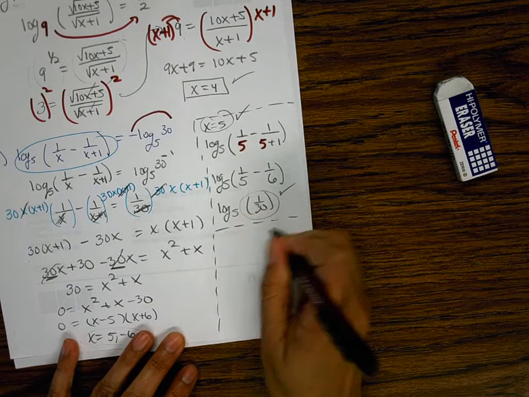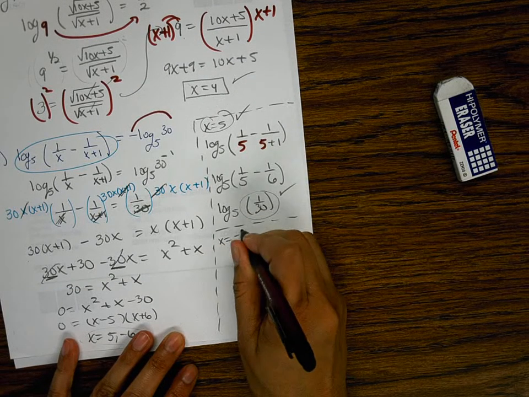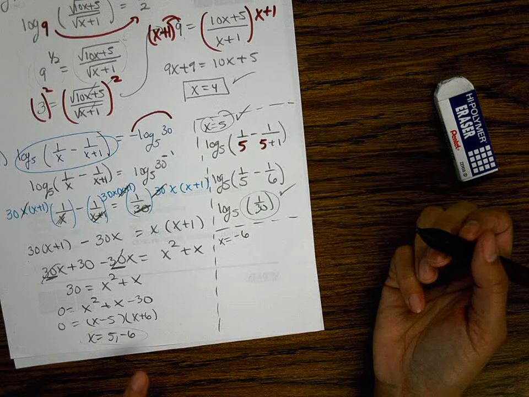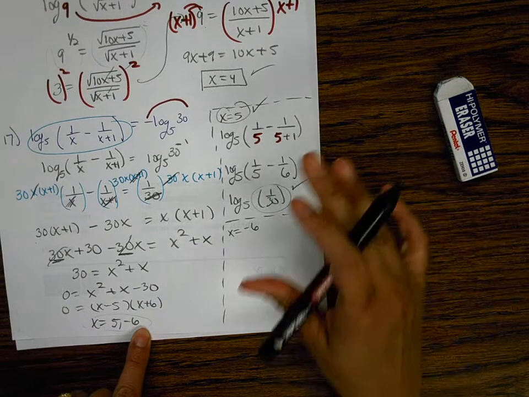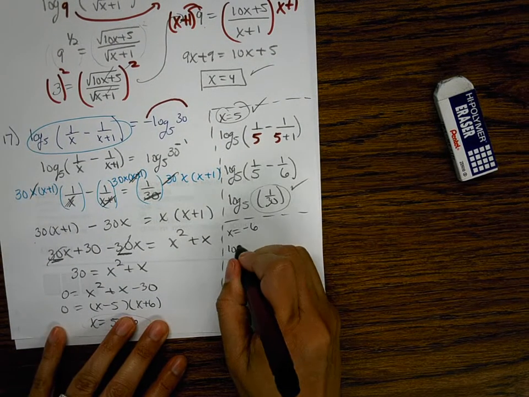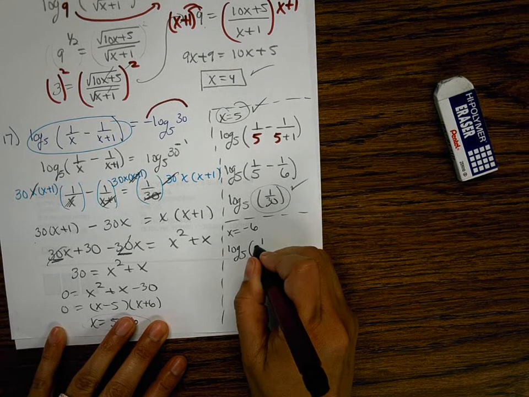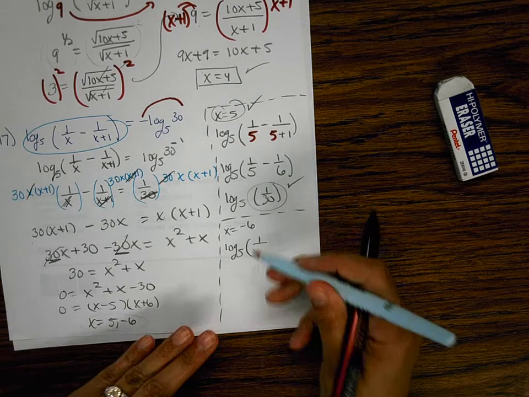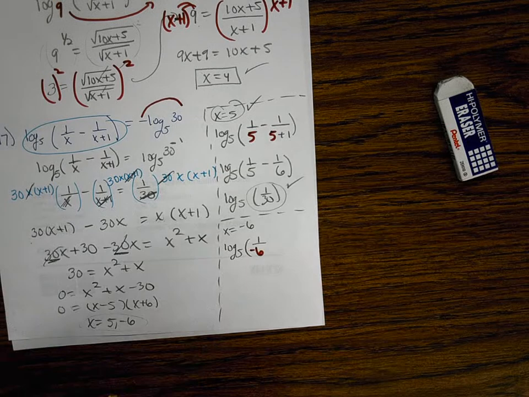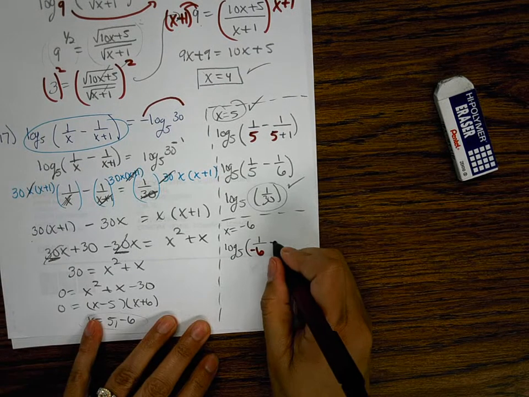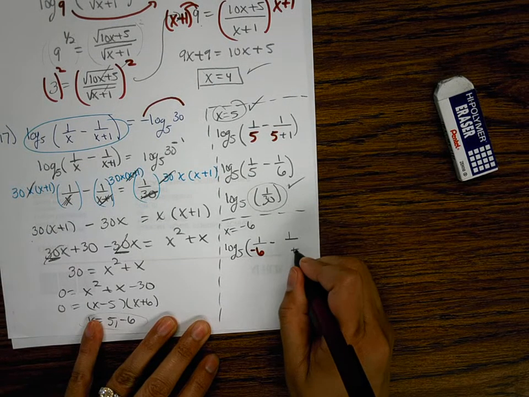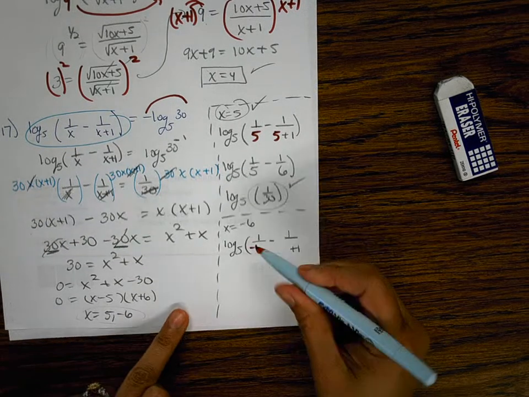All right, now let's check x equals negative 6. Don't assume it's not going to work because it's negative. You do have to check it. Okay, log base 5 of 1 over, and what am I plugging in for x? This time negative 6, minus 1 over blank plus 1, and that is another negative 6.